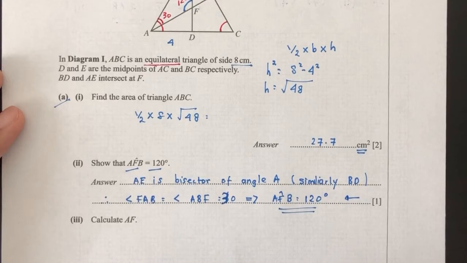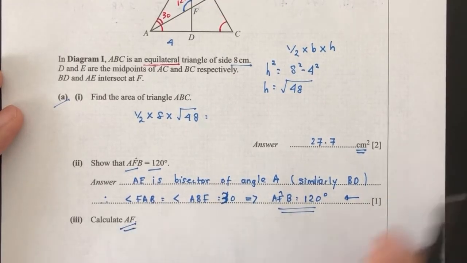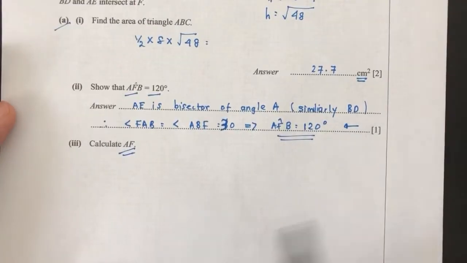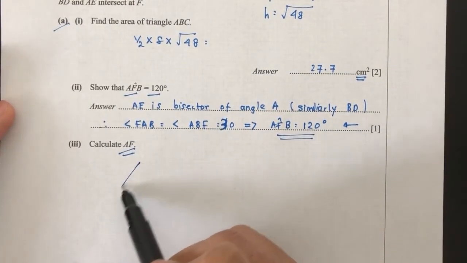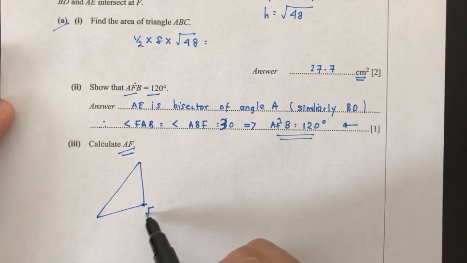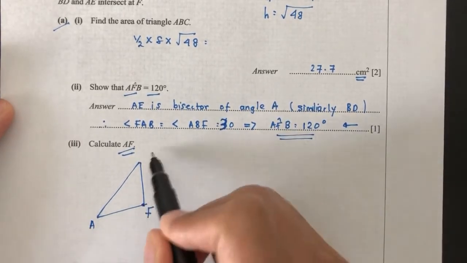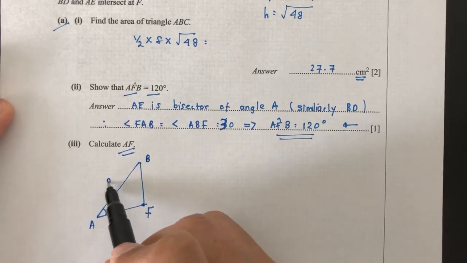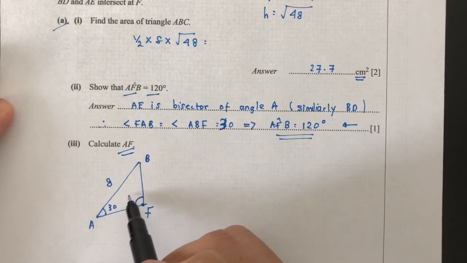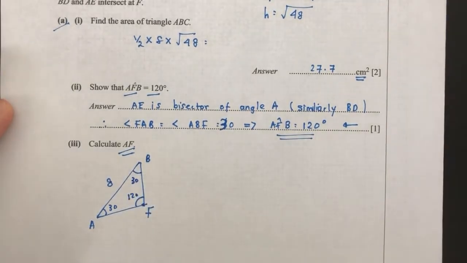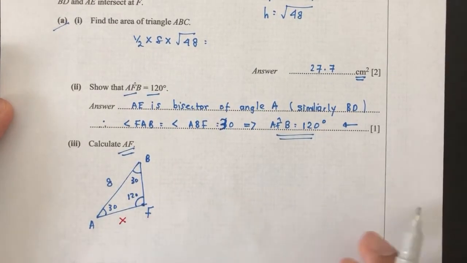Now for part 3, calculate the length of AF. So AF is this side, AF. Let's draw the triangle here. So this is point F, and this is A, this is B, this is angle 30, this is side 8, and this is angle 120. This is also 30. So we have to find this side. Let's call it side x.